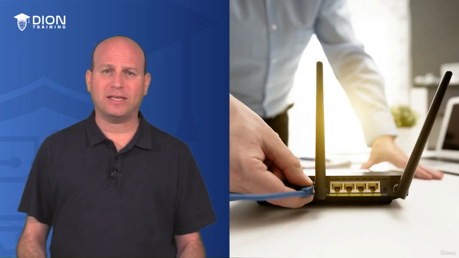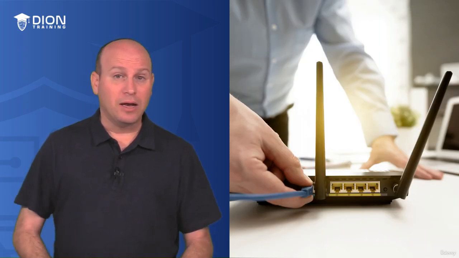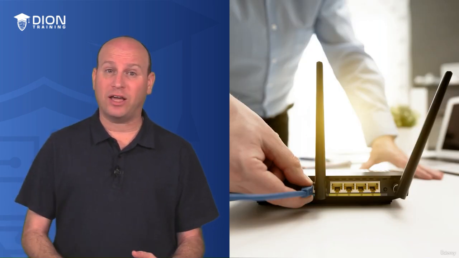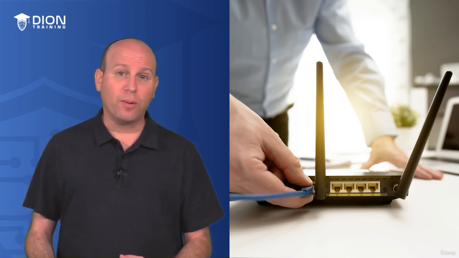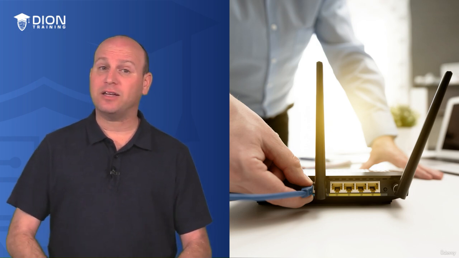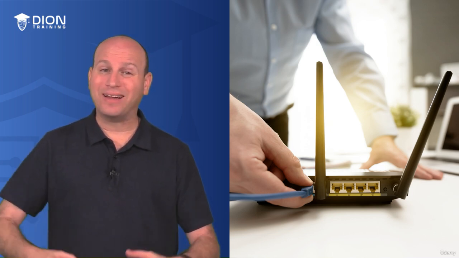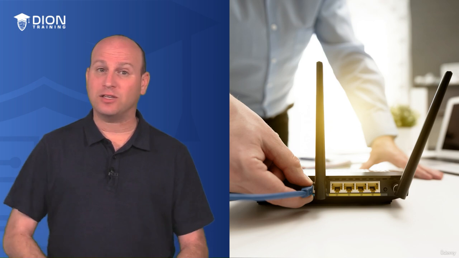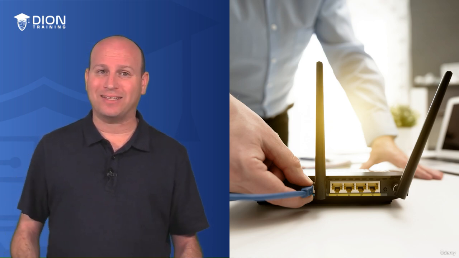Now, let me give you a quick example here so you can probably relate to it. At your house, you probably have an internet connection from your cable provider, your phone company, or some third-party internet service provider. Regardless of which one you have, most of these companies send you a single device that contains the modem as well as a router inside of it that provides wireless access throughout your house so you can have a Wi-Fi access point there.